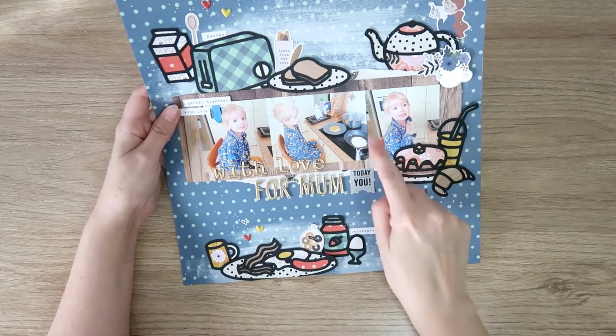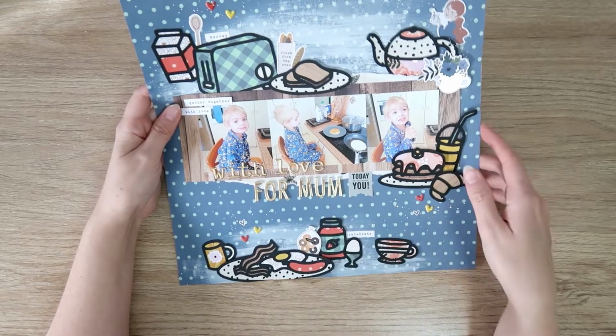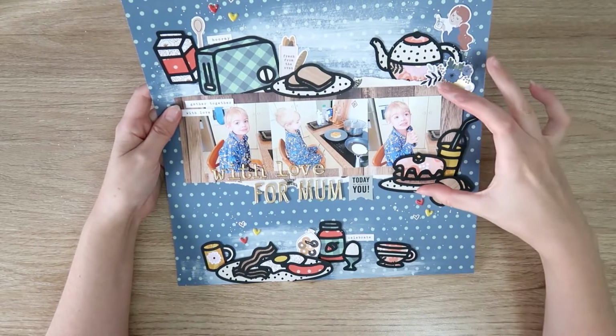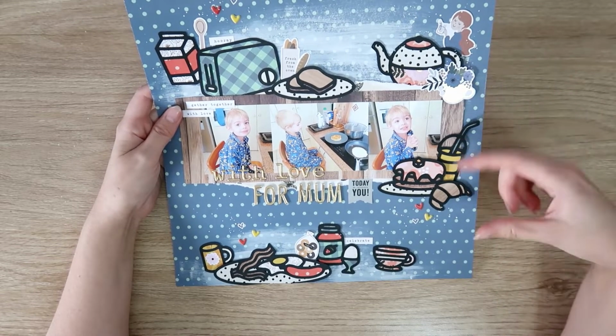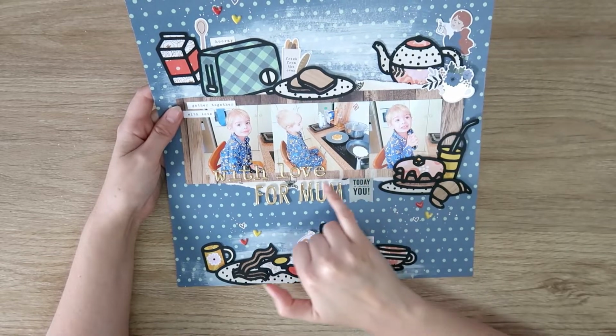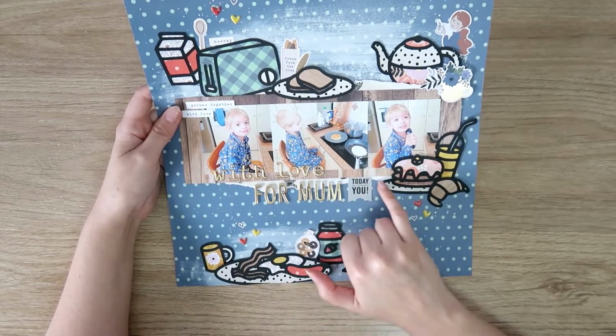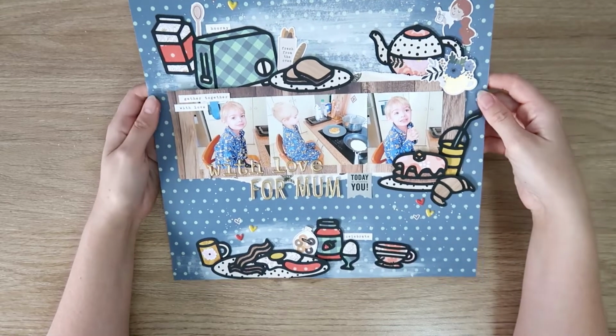So these are just close-up shots of his beautiful little face, and then a more zoomed out shot of him actually making the pancakes. I backed that on this bit of wood grain, which is the only paper that wasn't from this collection. I just added a piece of wood grain from my own stash. And then I've torn bits of the cream butterfly pattern just to make a barrier between the background and that strip of wood, to help it stand out a little more.